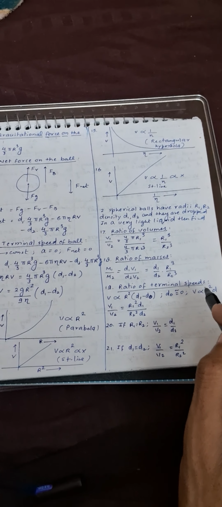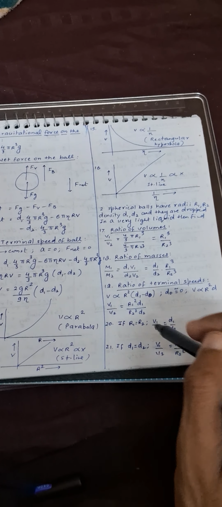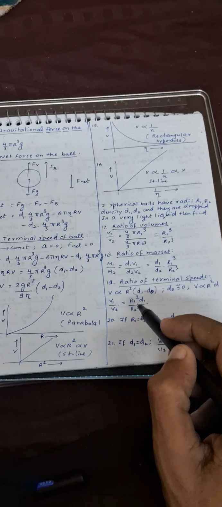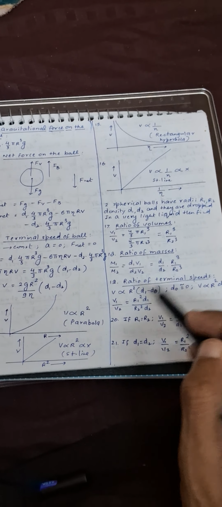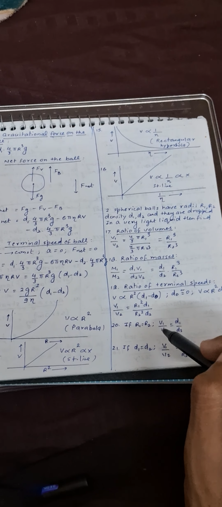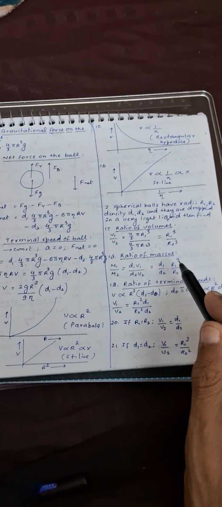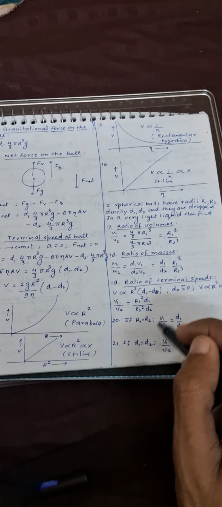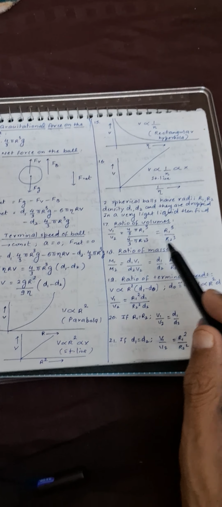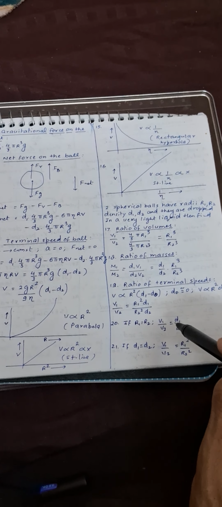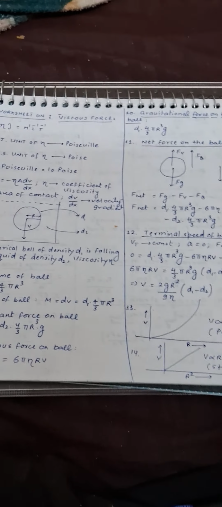Next is the ratio of terminal speeds. V is proportional to r square d, so v1 by v2 is r1 square d1 by r2 square d2. If r1 is equal to r2, then v1 by v2 will be d1 by d2. And if d1 is equal to d2, then v1 by v2 will be r1 square by r2 square. So in this way you can find the relationship between these parameters.